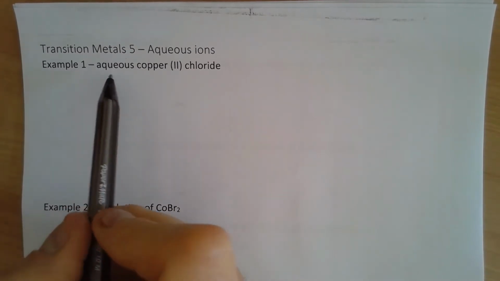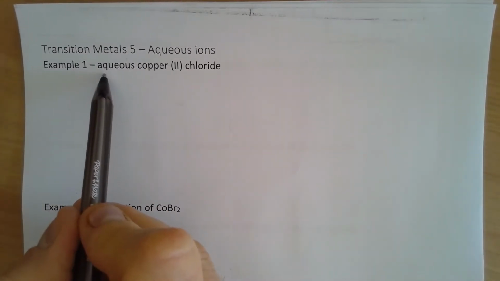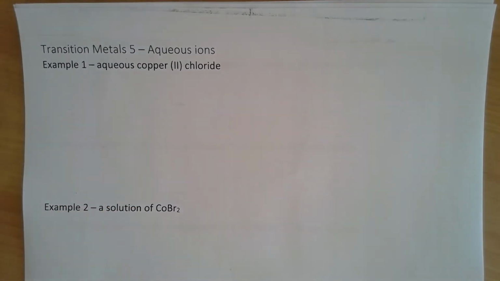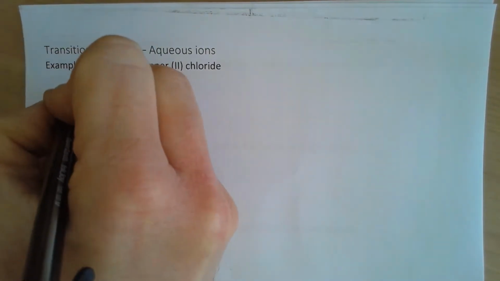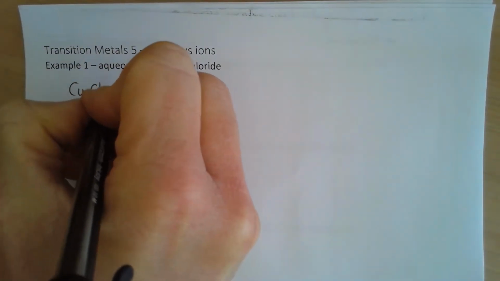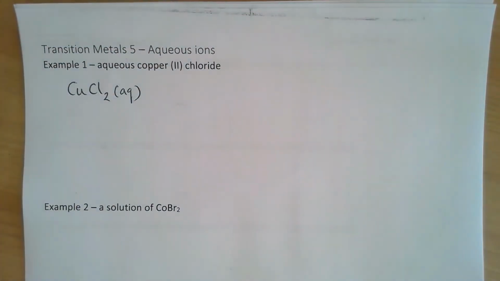So we need to be able to work out the complex that's present in an aqueous copper 2 chloride solution. So let's think about the ways we can write this. First thing we need to do is basically remind ourselves what the formula of copper 2 chloride is, and it's CuCl2, and then I'll put aq after it to show that it's an aqueous solution.